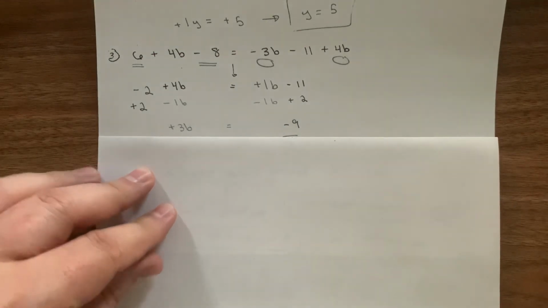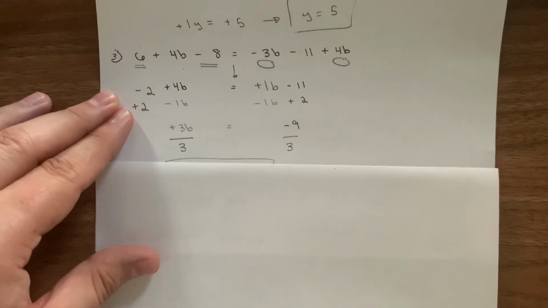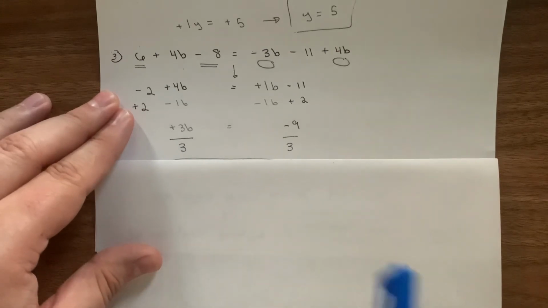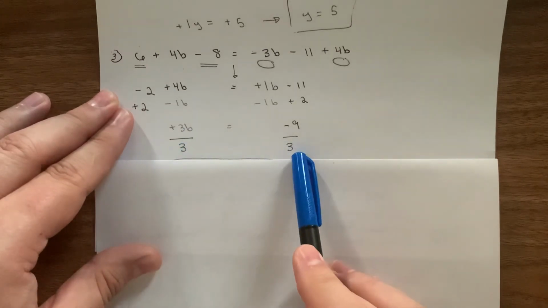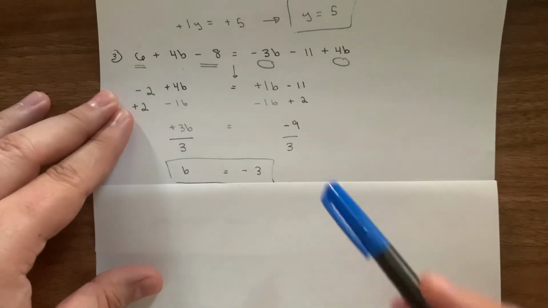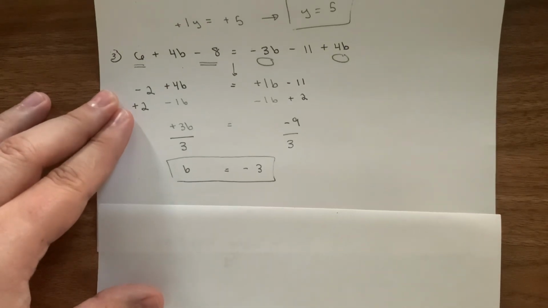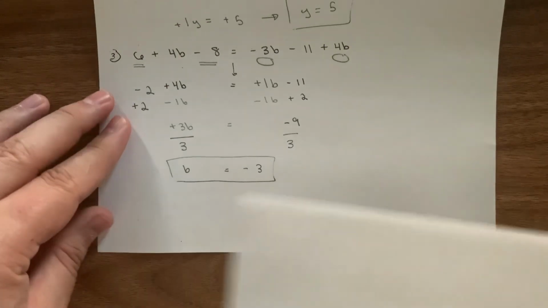The last step to solve it is going to be the same thing we've been doing. Divide by whatever our coefficient is. In this case, positive 3. So just divide by 3 on both sides. That's going to get me 3 over 3 is 1b. And then negative 9 over 3 would be negative 3. And that's going to be my solution.